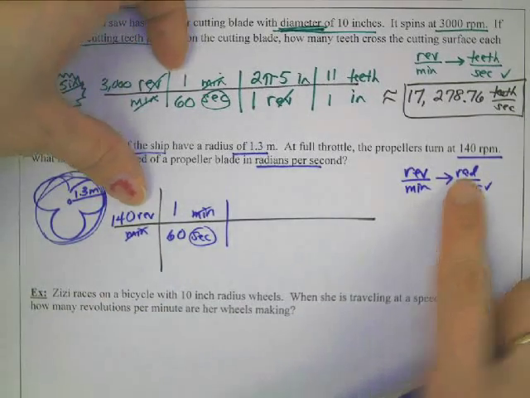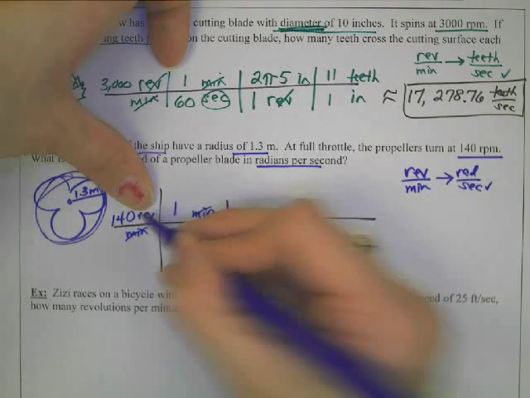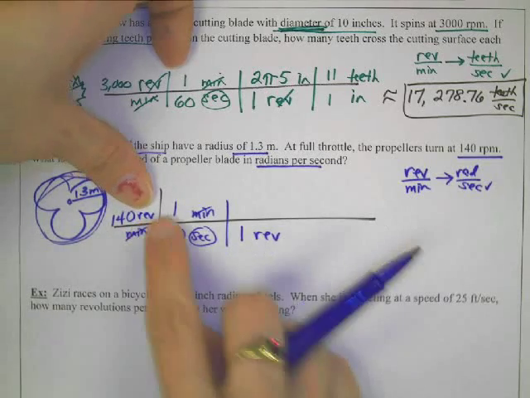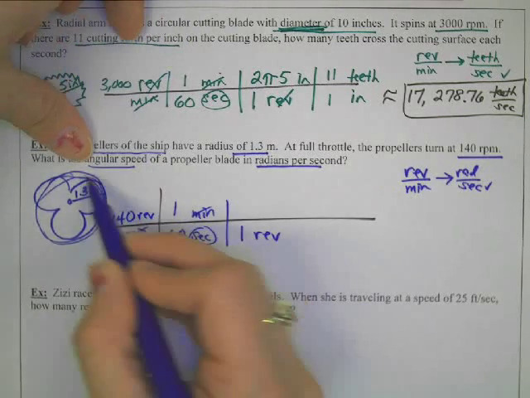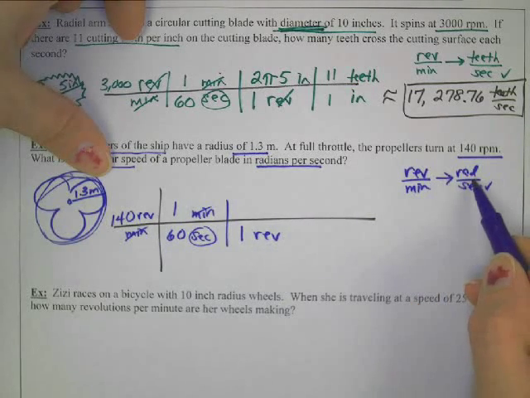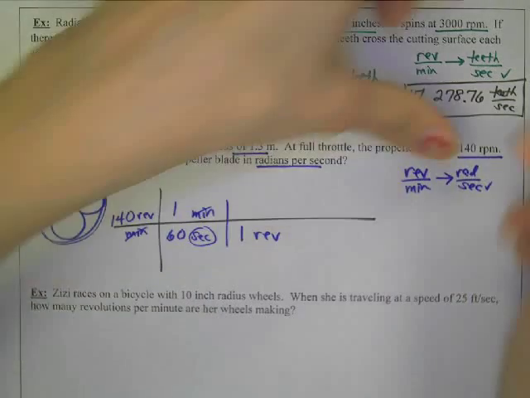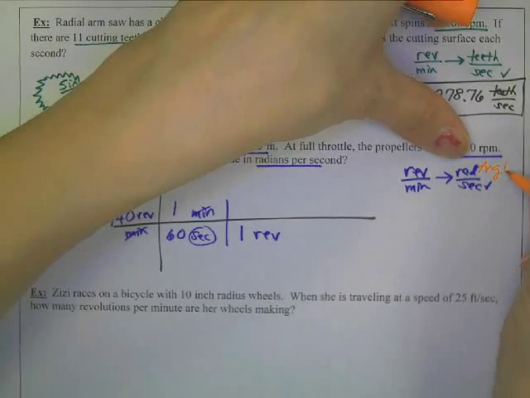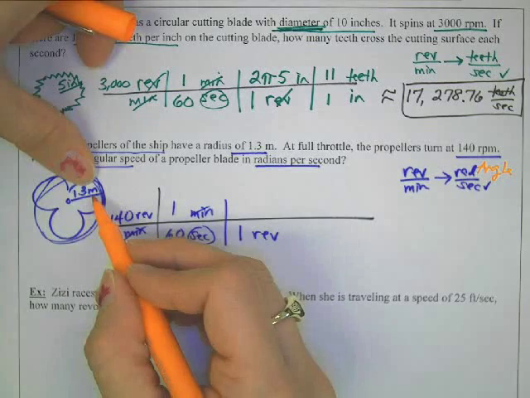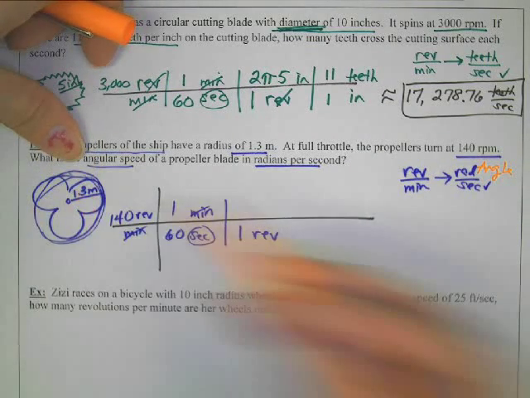Now I need to get radians. Revolutions are in the numerator, so I have to put 1 revolution in the denominator. A revolution is once around a circle. And I need to turn that into radians. Okay, I'm going to put a little note here. Radians is an angle. I don't want a distance. I don't want meters. I'm not going to do circumference.